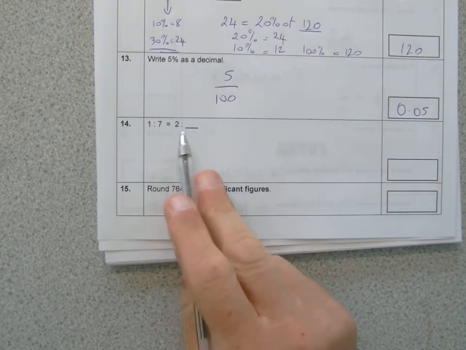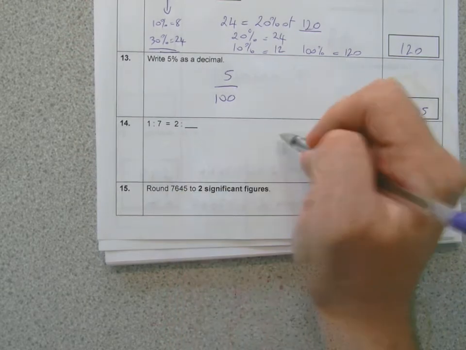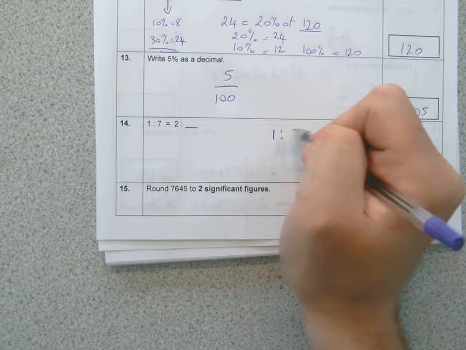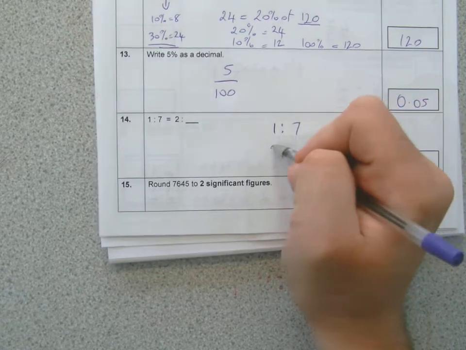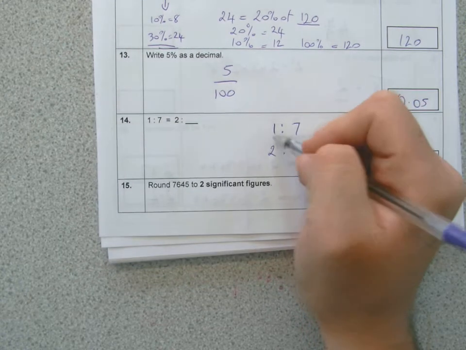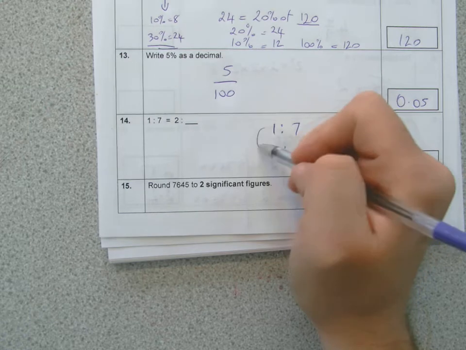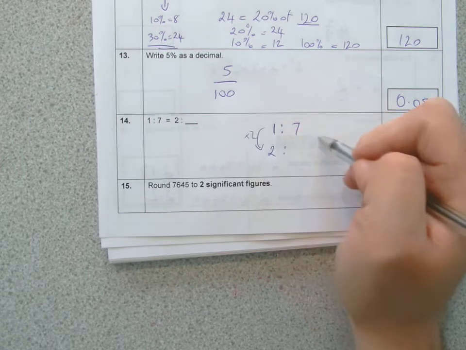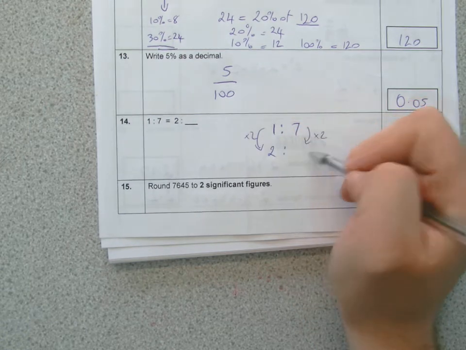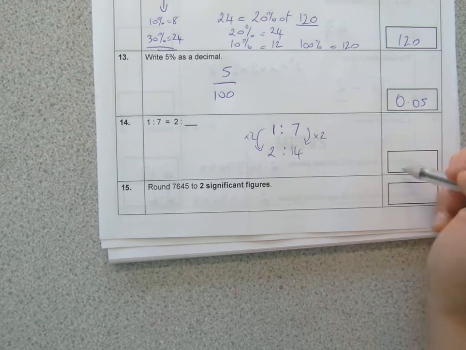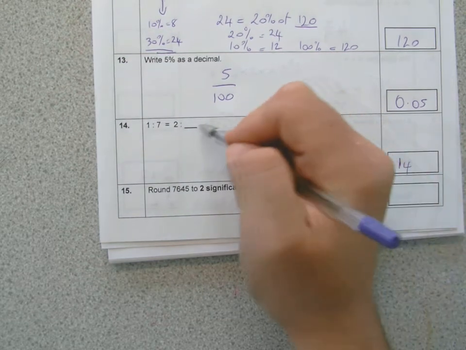Ratio 1 to 7 is the same as 2 to something. Now when it comes to ratio, I like to line them up rather than the way it's done there. So in this case, it's a simple case, but you can see here, you've got to times this by 2, haven't you? You've got to double that. Well, you need to scale this up as well, double that, so you get 14. So we need to have 14 there in place.